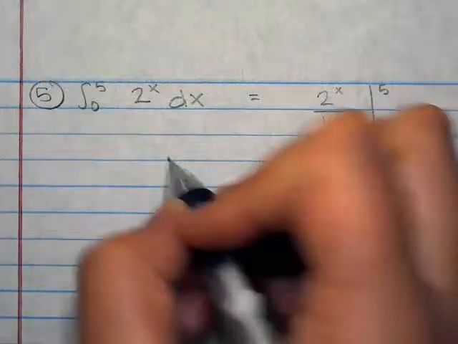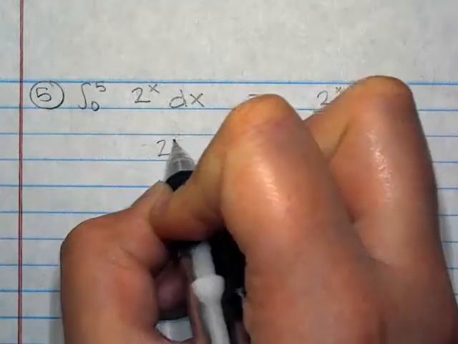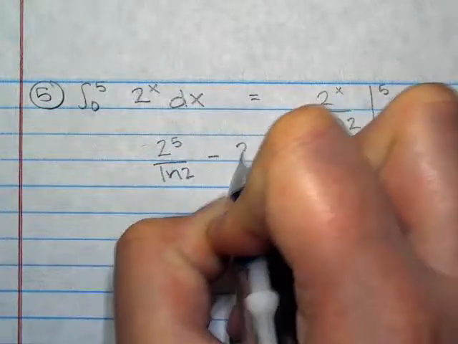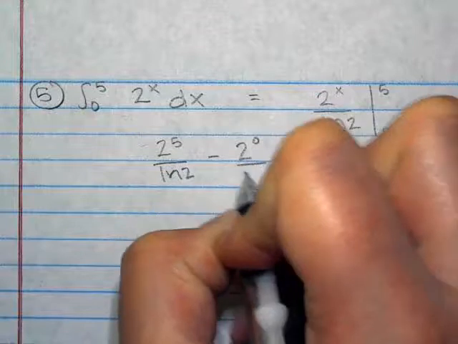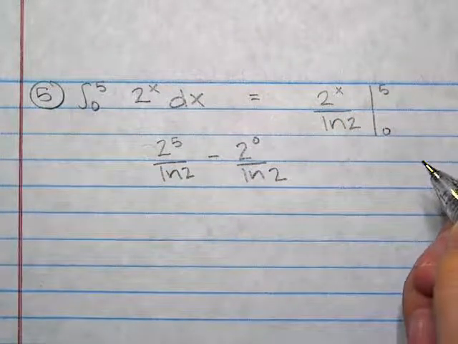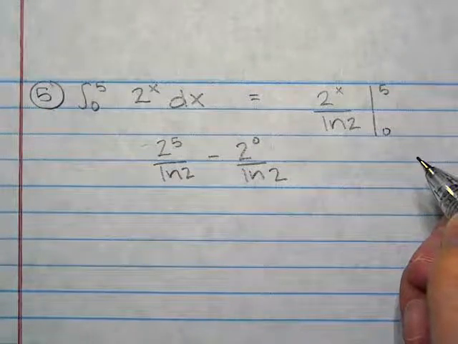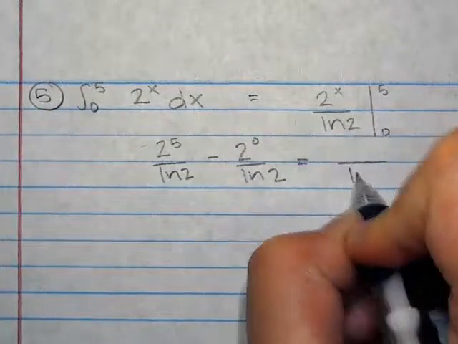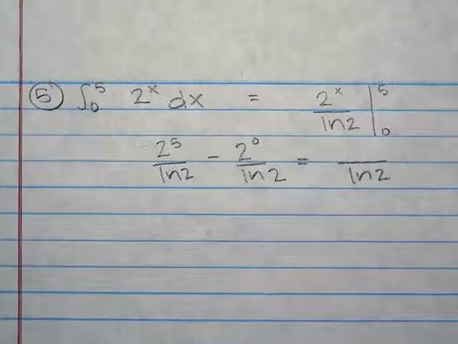All right. So we've got 2 to the 5th over ln 2 minus 2 to the 0 over ln 2. So we do have a common denominator of ln 2, so I guess that's cool.